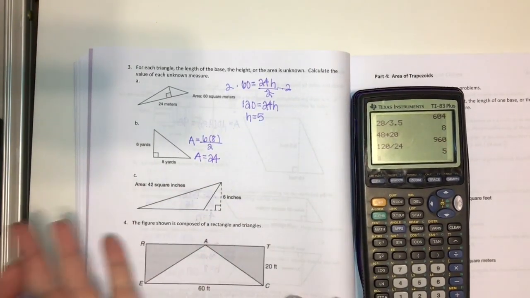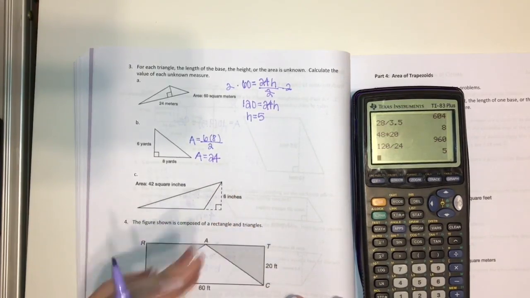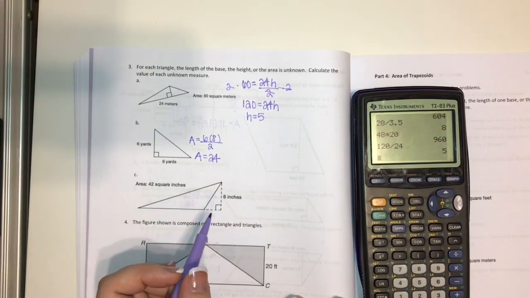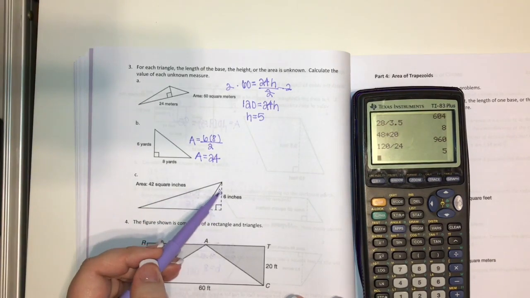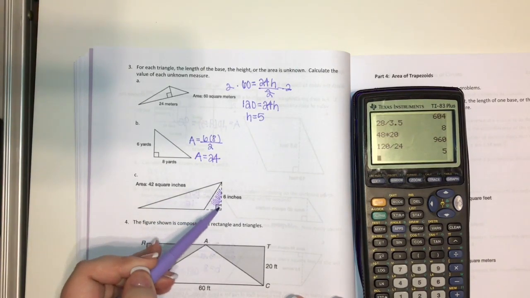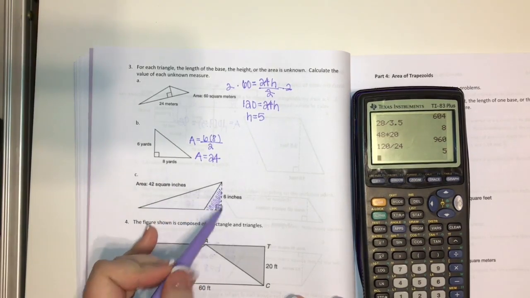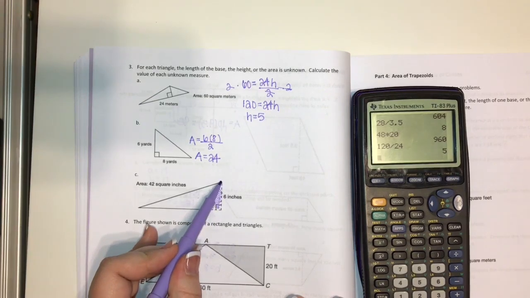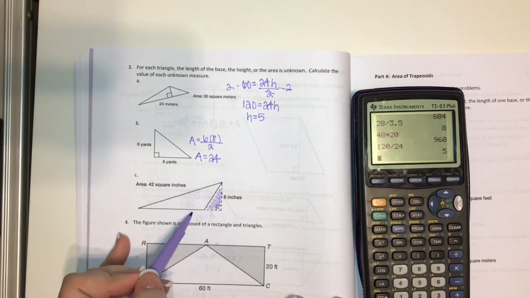This one also, we're working backwards on it. Instead of giving us the base though, they gave us the height. This one looks a little funky, and this is one of the things that I need to point out to you. This is not a part of the triangle, okay? It's just this triangle right here. However, this is still the height. Even though it's hanging out outside, that's still from the top down to where it's perpendicular with the base.